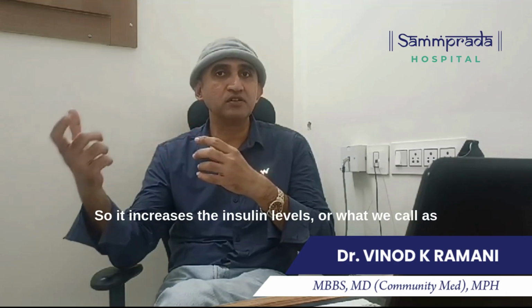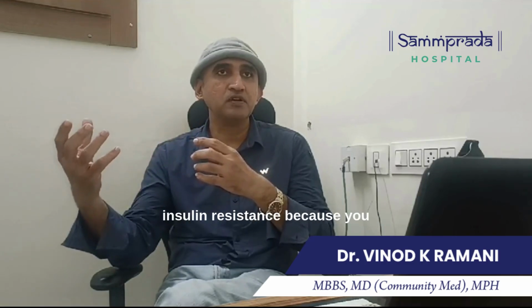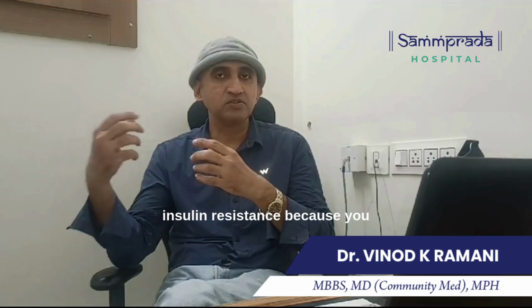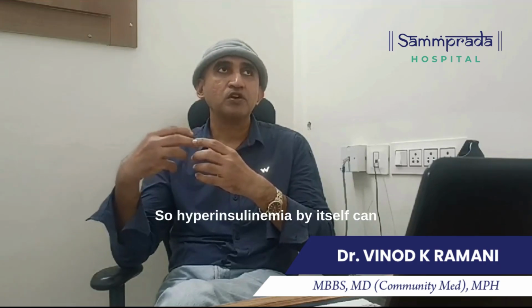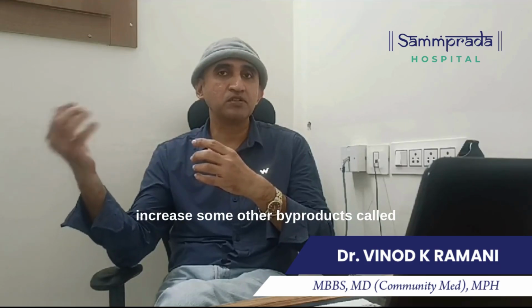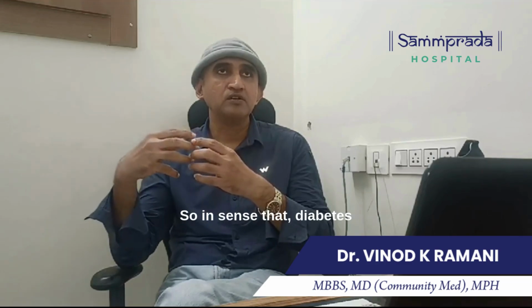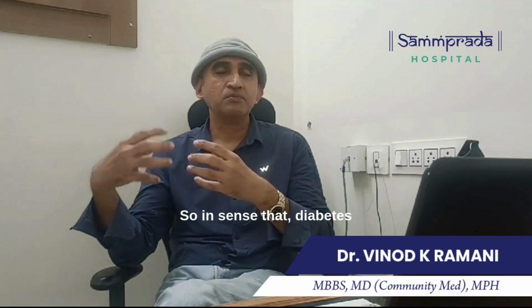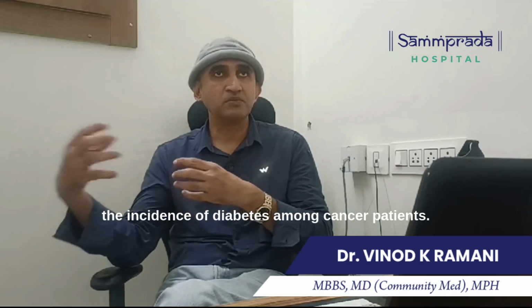So it increases the insulin levels, or what we call hyperinsulinemia, and that could be because of insulin resistance, because you need insulin for the glucose uptake in the tissues. So hyperinsulinemia by itself can increase some other byproducts called IGF, that is insulin-like growth factor 1. So in a sense, diabetes leads to cancer, and cancer can increase the incidence of diabetes among cancer patients.